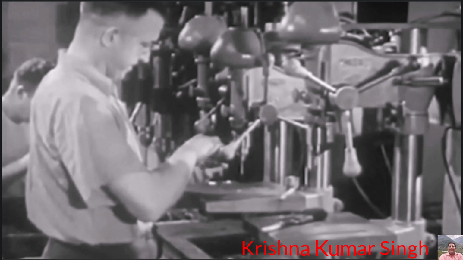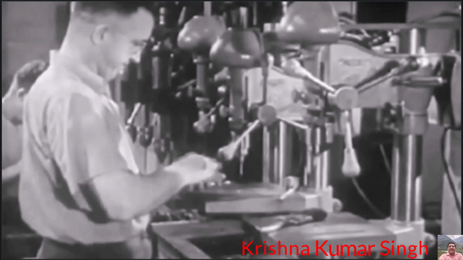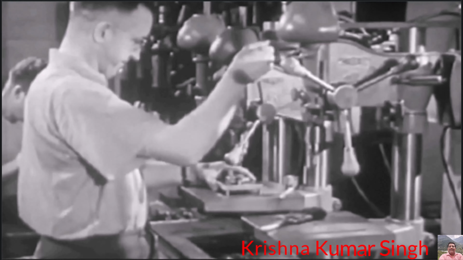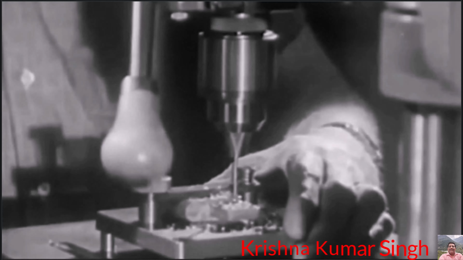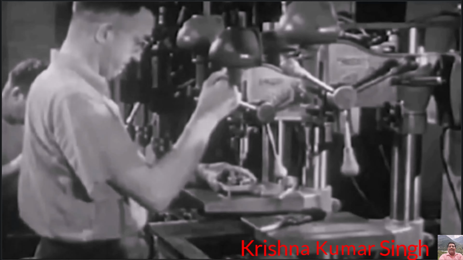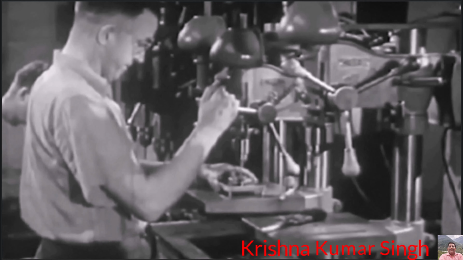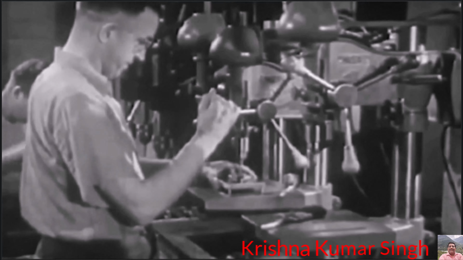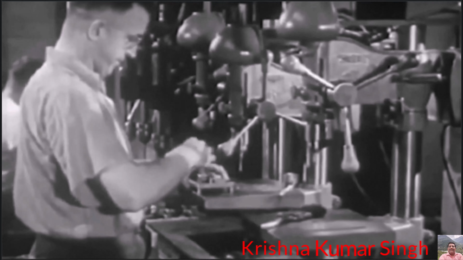It was almost impossible for two different operators to produce identical products. In fact, even one operator cannot produce identical products successfully. The complex shapes of aircraft industry and automotive industry were not at all possible by manual methods.